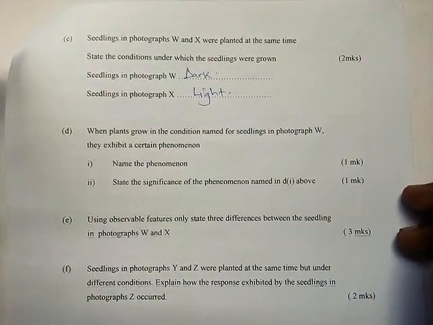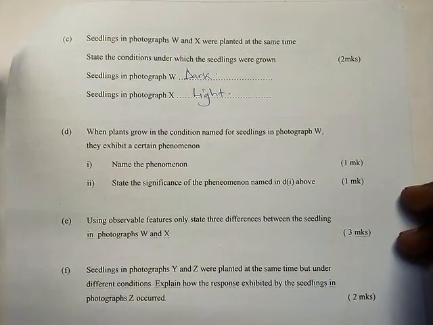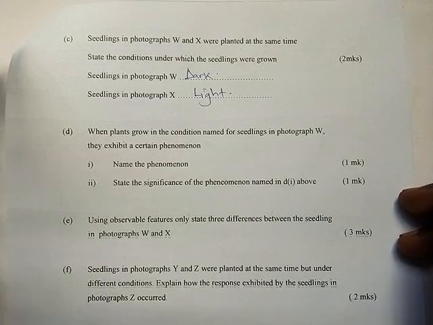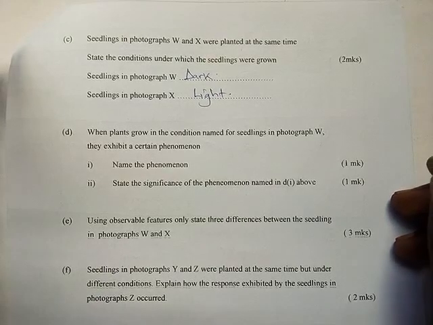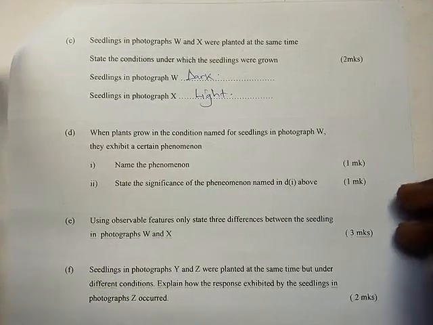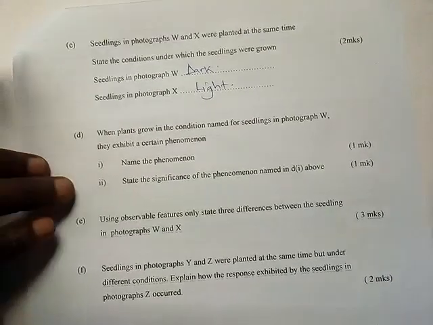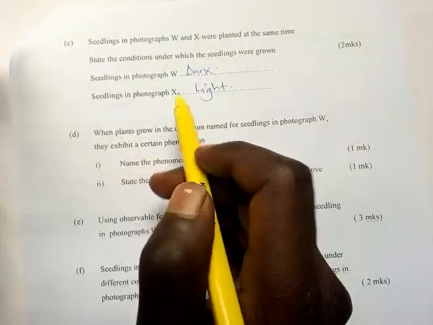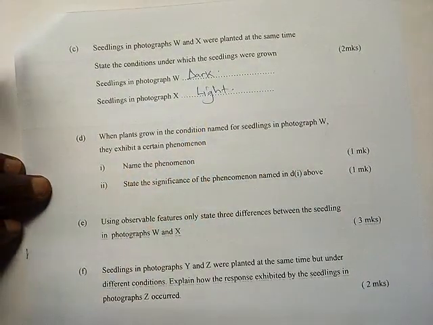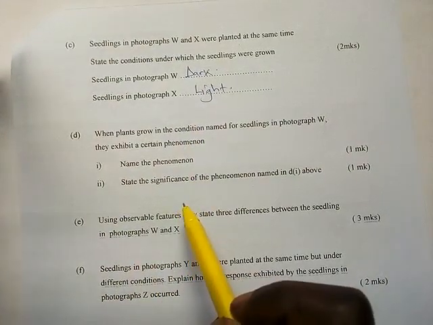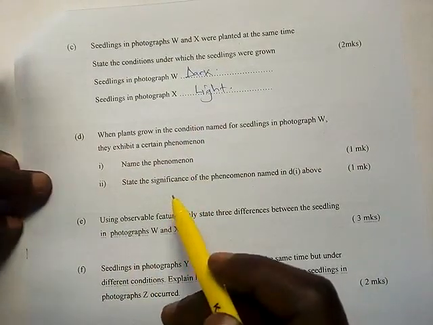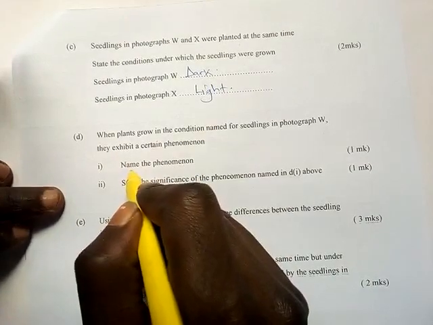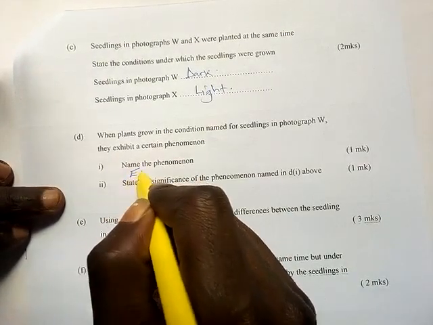Then when plants grow in the condition named for seedlings in photograph W, they exhibit a certain phenomenon. Name the phenomenon. When you see seedlings that are planted in the dark, they exhibit a phenomenon known as etiolation.